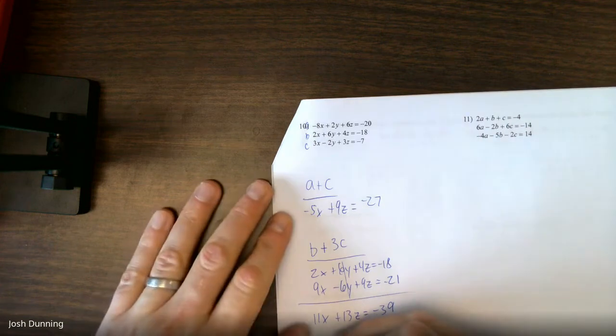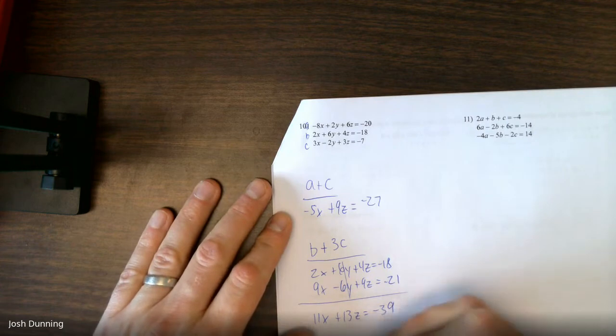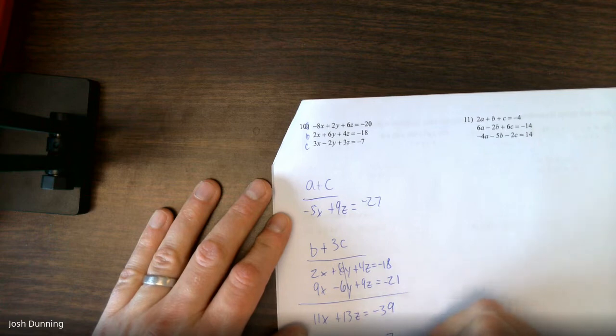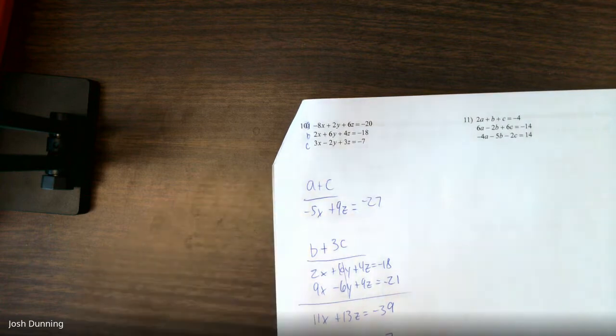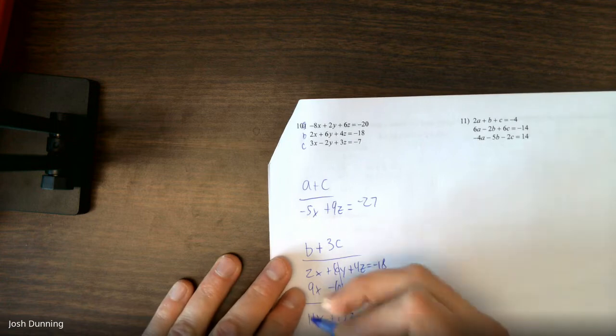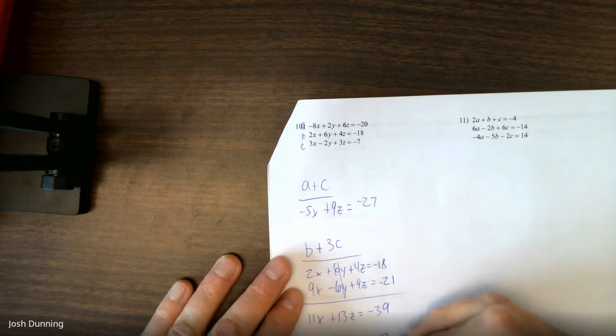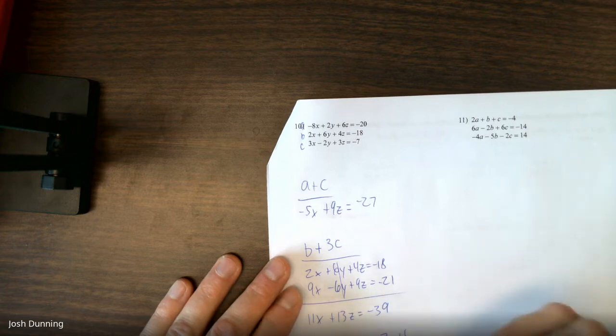Now we'll put these together. Well, we're going to have to multiply both equations. These are already opposites, and they're smaller, so I'll multiply the top by 11 and bottom by 5.